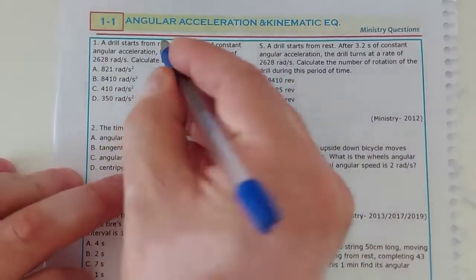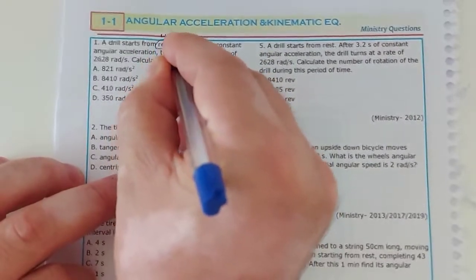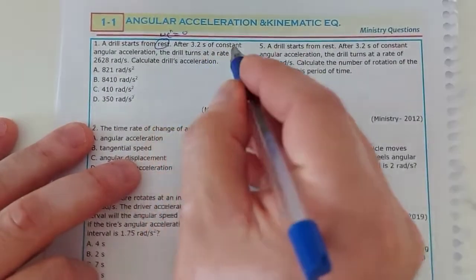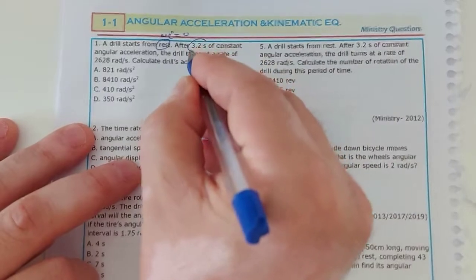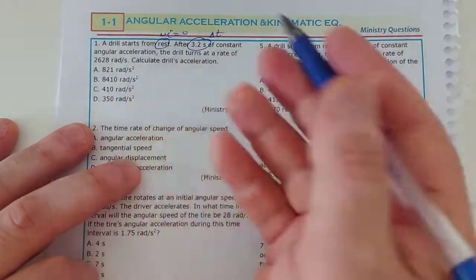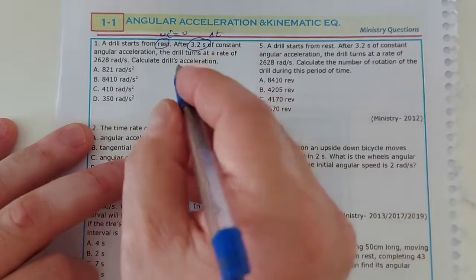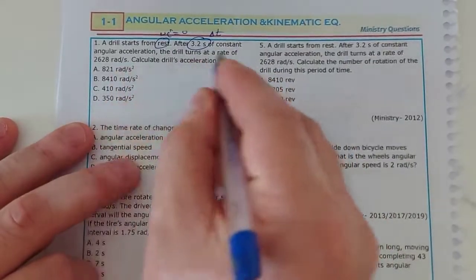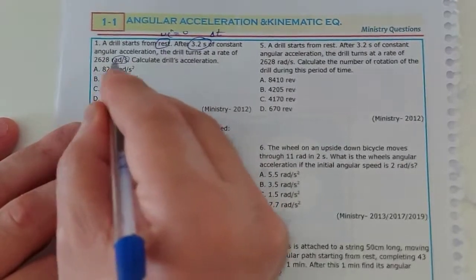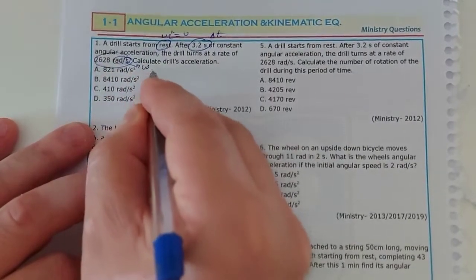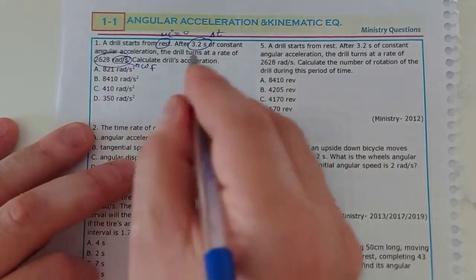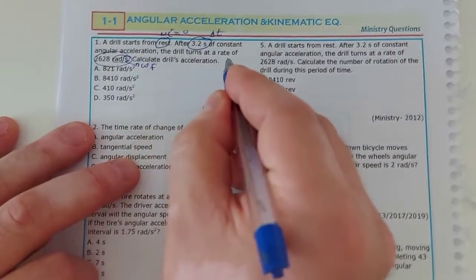So starting from rest means initial angular speed is 0. After 3.2 seconds of constant angular acceleration, this is the set time interval, delta t. Of constant acceleration, so you are going to use kinematic equations or the definition of angular acceleration. The drill turns at the rate of 2,628 radian per second. Of course, this is the unit of angular speed, but this is final, omega final. So initially at rest, then speeds up, and then gains this angular speed after 3.2 seconds. Calculate the drill's angular acceleration. What is alpha in this question?